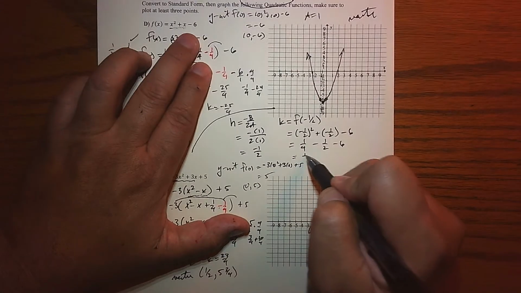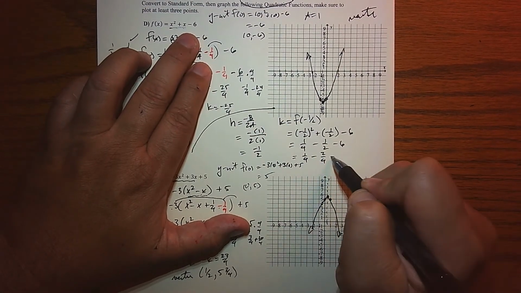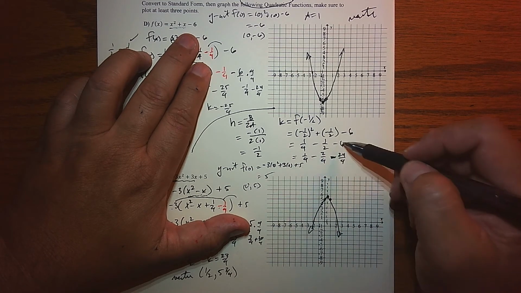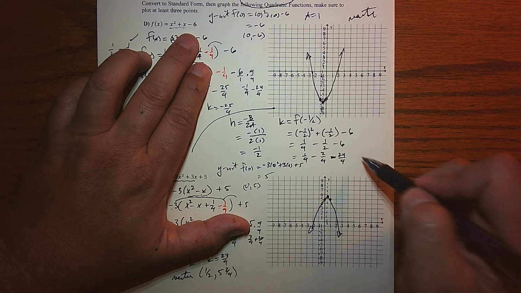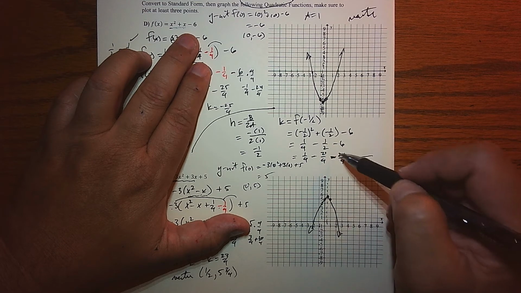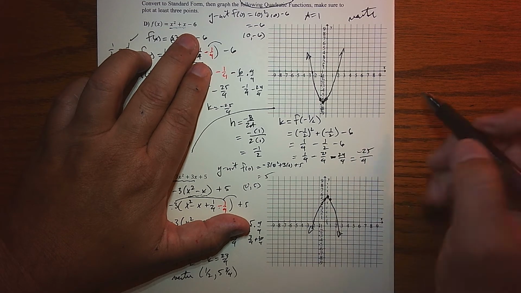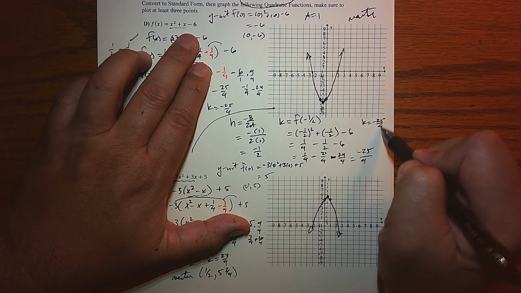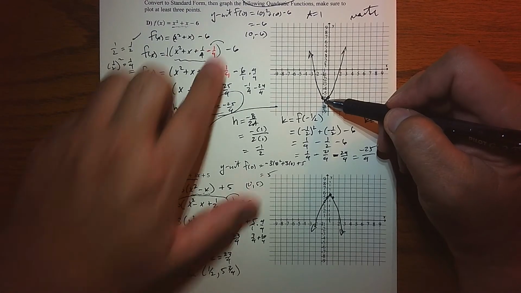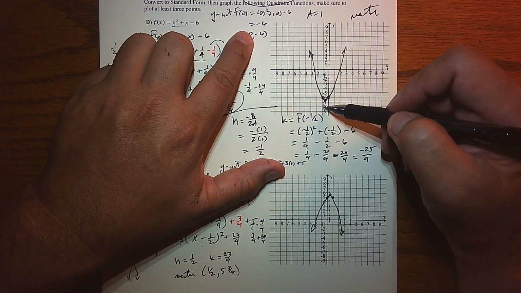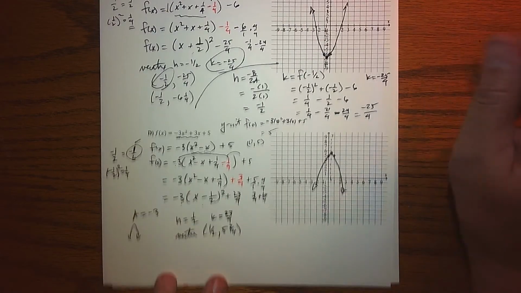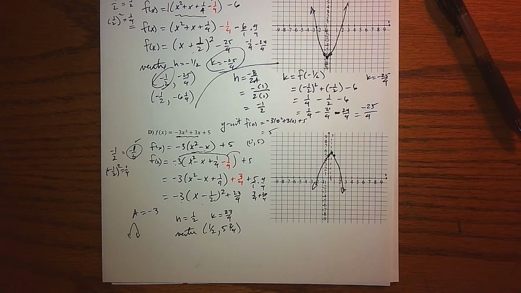If we make everything in terms of fourths, that's what everything would be: 1/4, 2/4, and 24/4. So we add all this up, we get a 4 on the bottom. 1 take away 2 is negative 1, minus 24 gives us negative 25. So k is negative 25/4, which again we knew. So there's my vertex. We can plot it. We know our y-intercept. We can plot it, use our axis of symmetry, and we're off to the races. So there's your vertex formula. I'm not going to bother doing the last one. I'll let you guys maybe do that for practice. I think the point's been made.